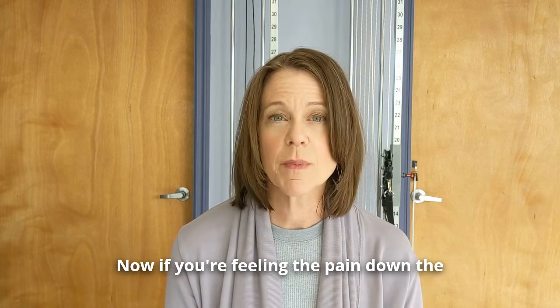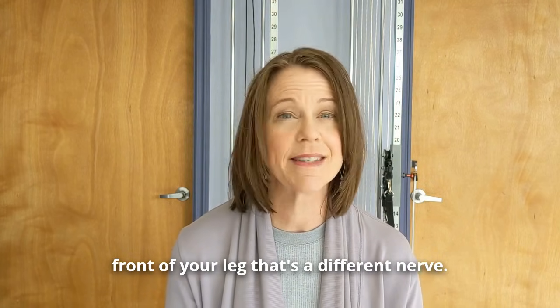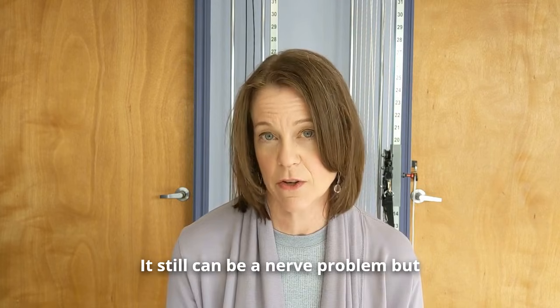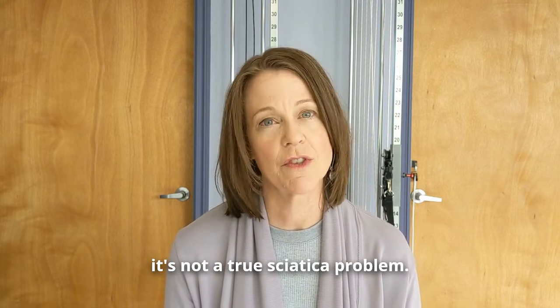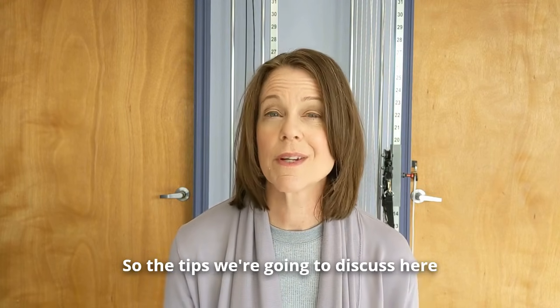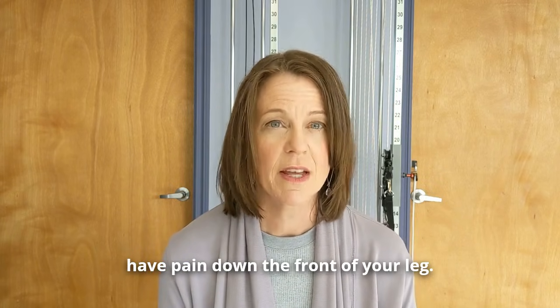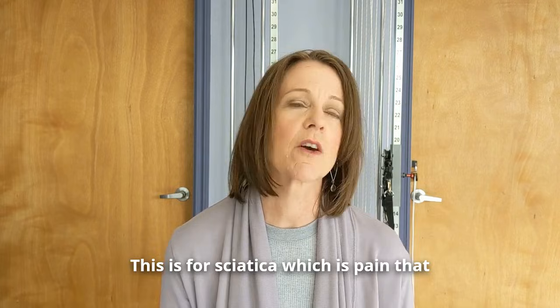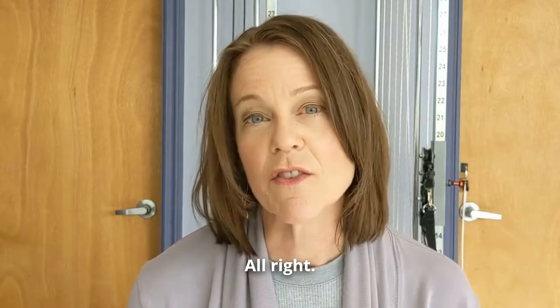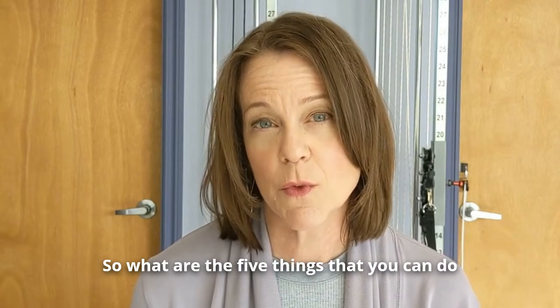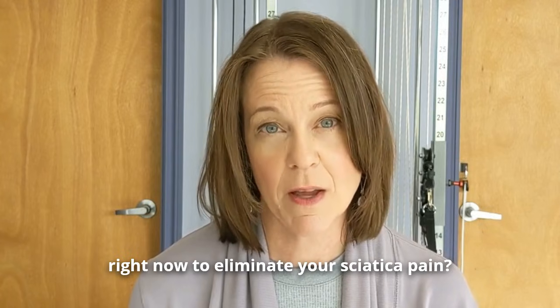Now, if you're feeling the pain down the front of your leg, that's a different nerve. It still can be a nerve problem, but it's not a true sciatica problem. So the tips we're going to discuss here today are not going to be effective if you have pain down the front of your leg. This is for sciatica, which is pain that goes down the back of your leg. All right, so what are the 5 things that you can do right now to eliminate your sciatica pain?